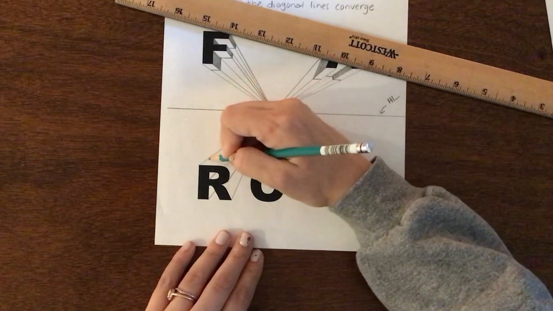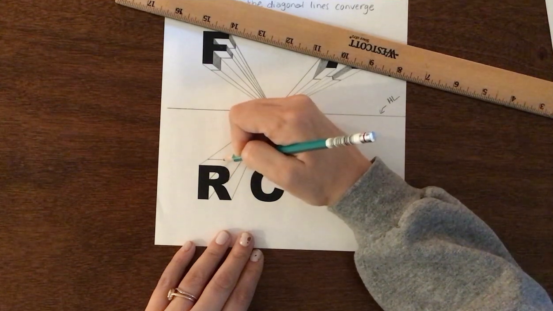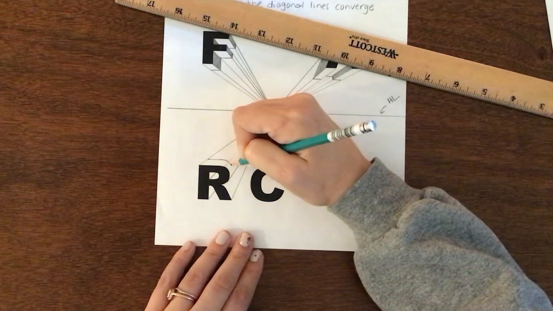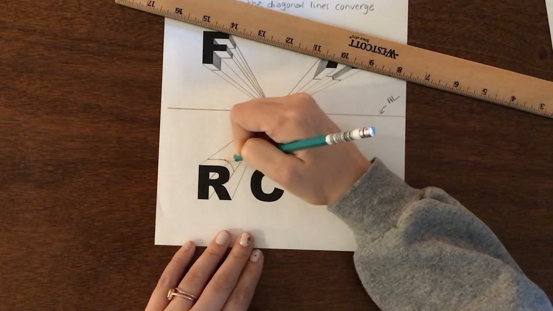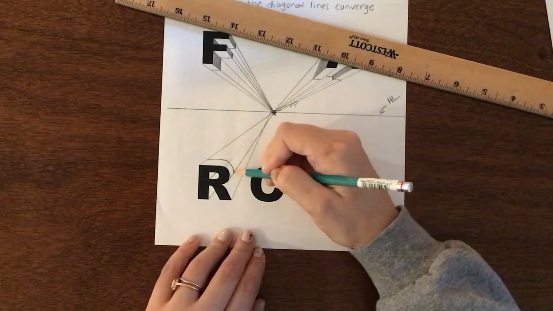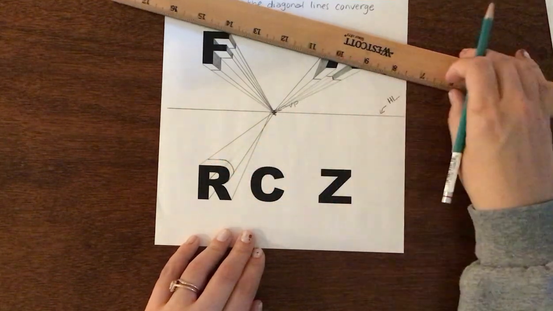So you always want to make parallel lines because it's matching this edge. So now I need to free draw and just have it curve along with the top of that R. Okay, so we have that edge there.